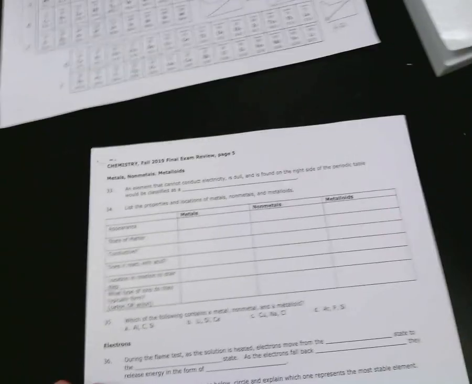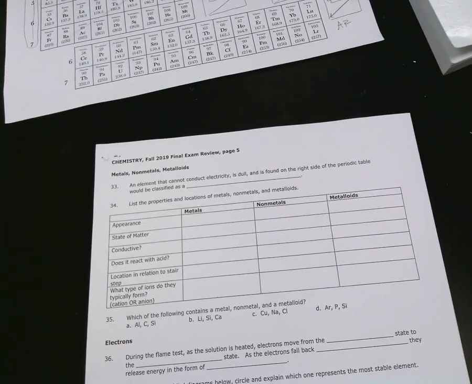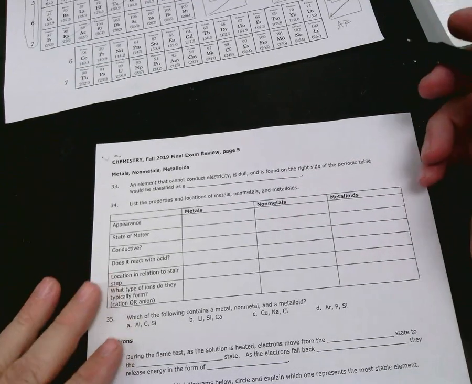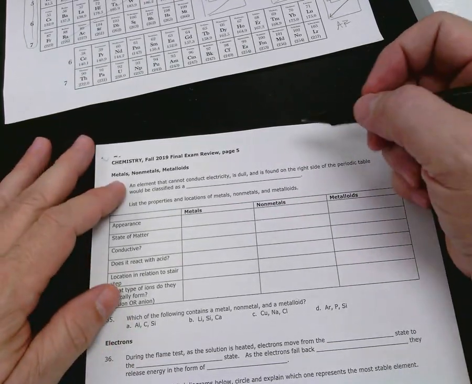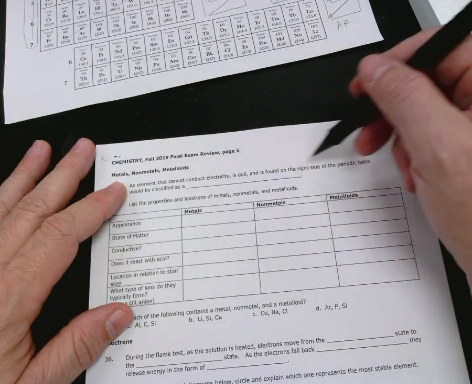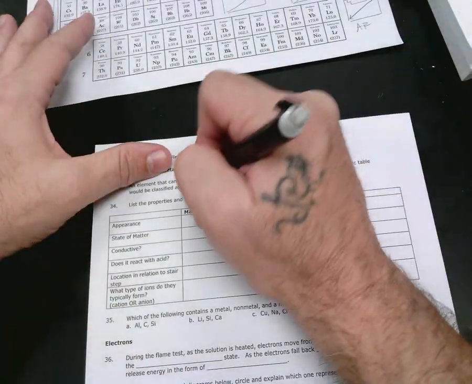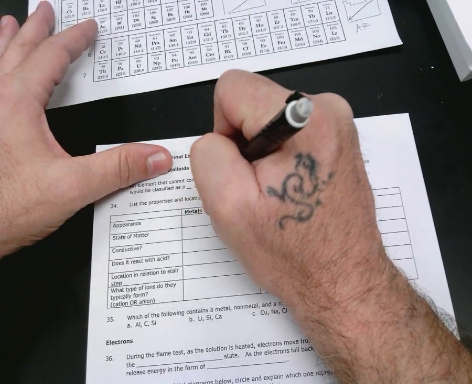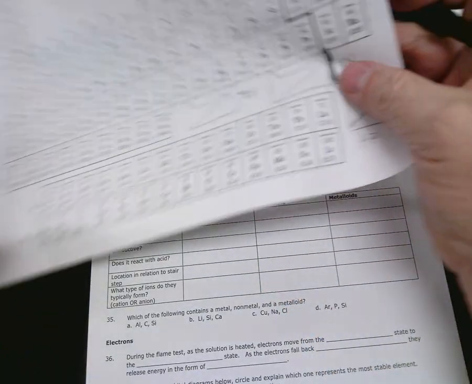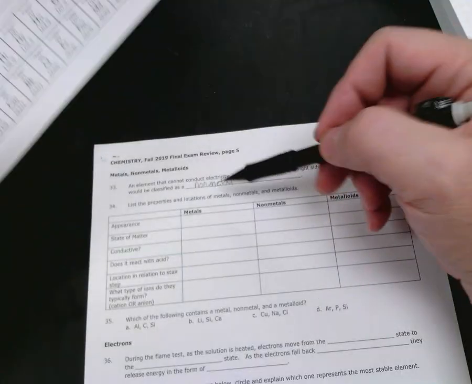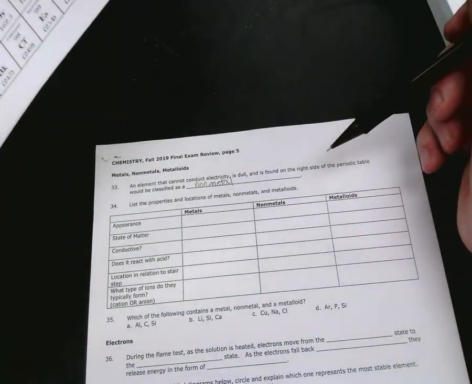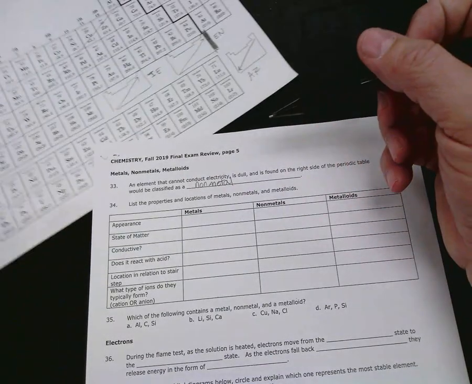Okay, so that is 4 pages in the books. All right, let's go ahead and do page 5 since we're here, and try and squeeze this one in the video too. An element that cannot conduct electricity, is dull, and is found on the right side of the periodic table would be classified as a non-metal. A non-metal, right? It's to the right of the staircase. It's dull, whereas metals are shiny, and it doesn't conduct electricity, so it is non-metal.